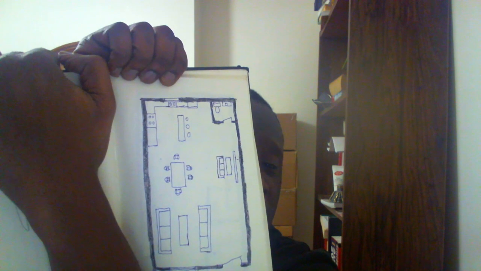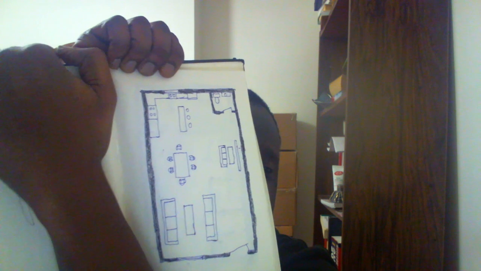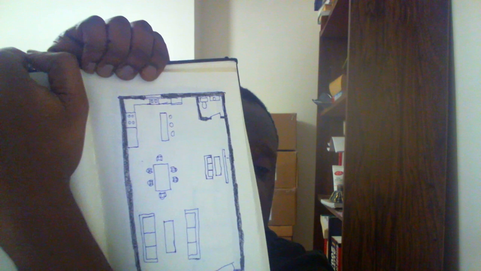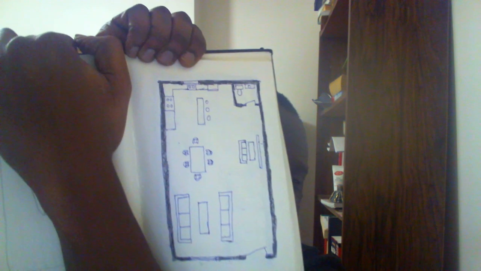I'm going to show you some quick floor plans I drew. So that's the first one I drew over here. The dining table and two living room couches. Okay, you got a couch there and then television set and table. And a washroom. Then you got the kitchen. You see here the refrigerator, the sink, and the stove. This is the first floor plan I drew.